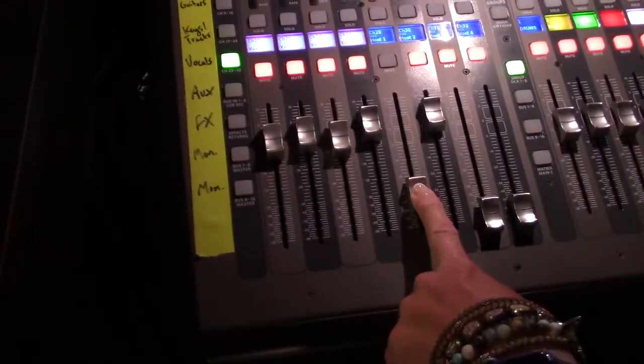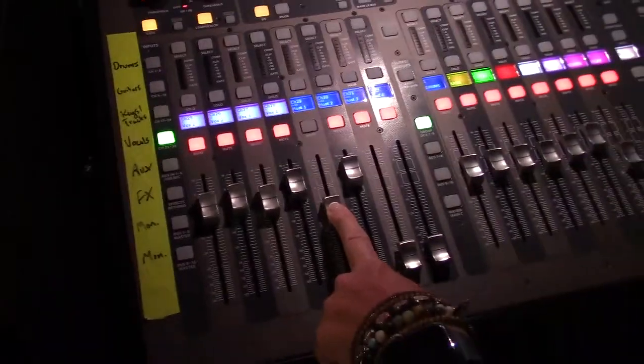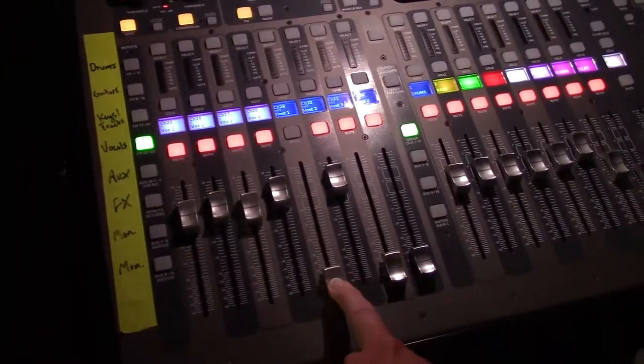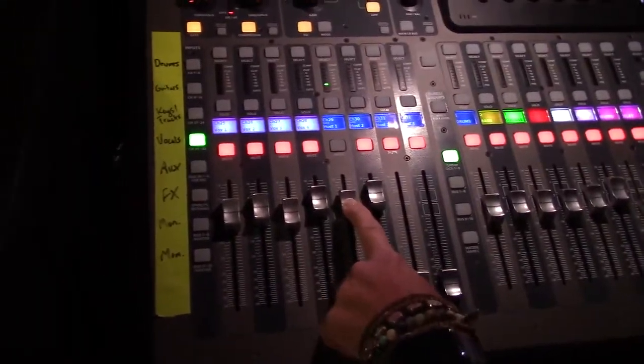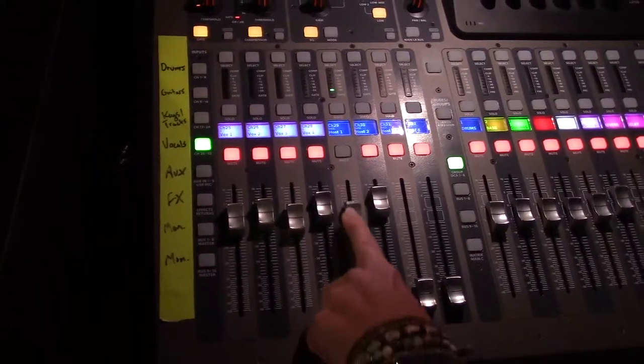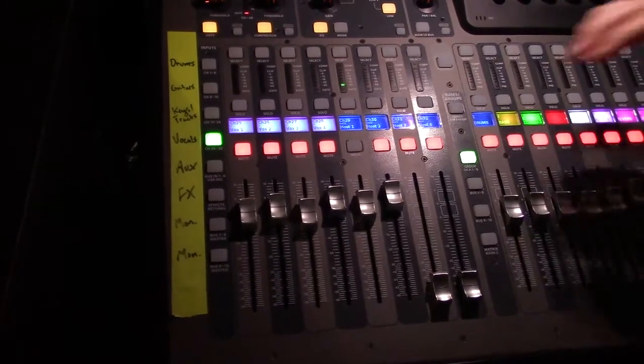And you can tell because it's unmuted. If you had two mics that were singing and one was me, you'd want to pull me down but leave that up high. You know what I mean? There we go. Testing, testing. That's pretty much all you need to know as far as vocals go.